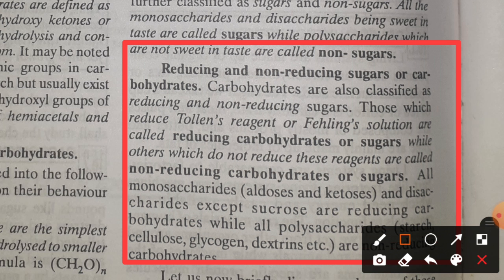Carbohydrates which are capable of reducing Tollens reagent and Fehling's solution are called reducing carbohydrates or reducing sugars. While those which do not reduce these reagents are called non-reducing carbohydrates or non-reducing sugars.